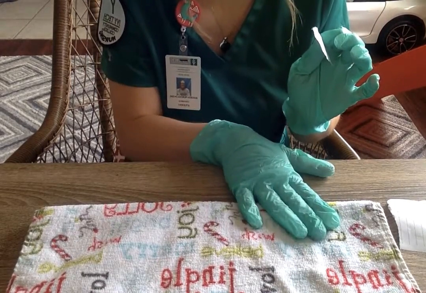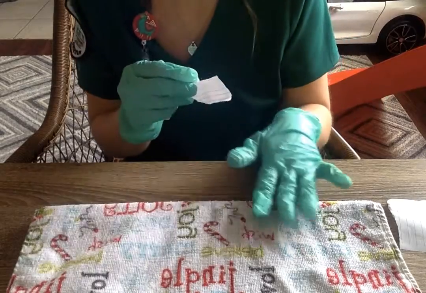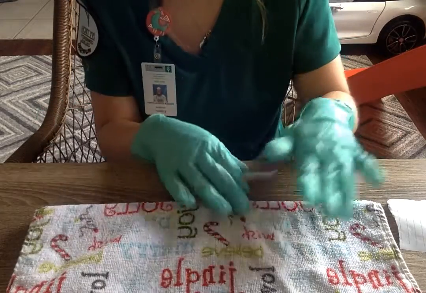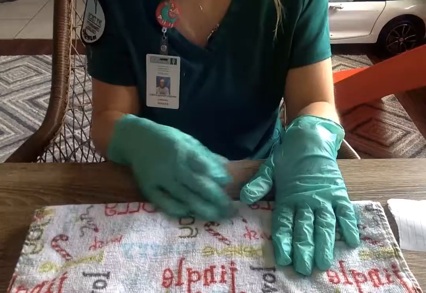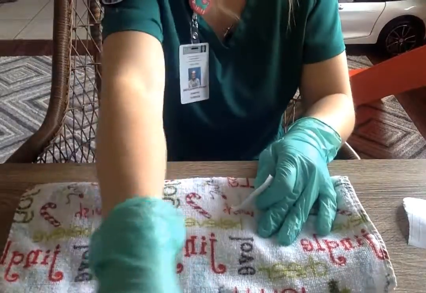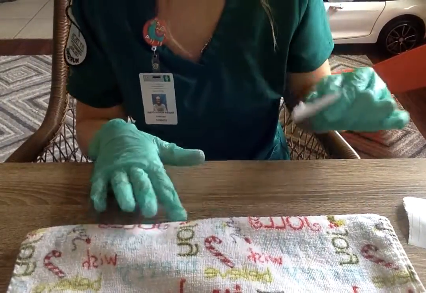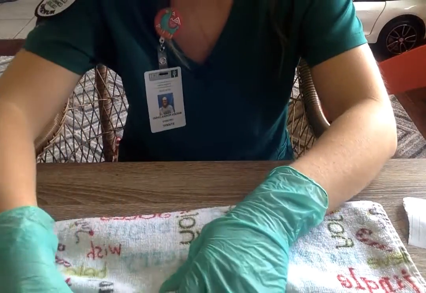I would check skin, I would check the integrity, I would check for any lesions, anything out of the ordinary, and if everything's good, then I would definitely rotate my injection, or rotate my site for the patch, because that's one of the big things you want to make sure that you rotate.